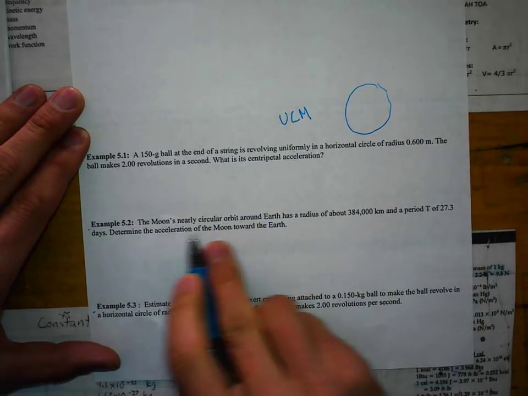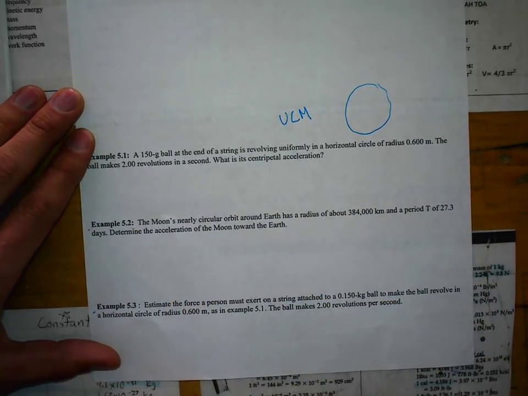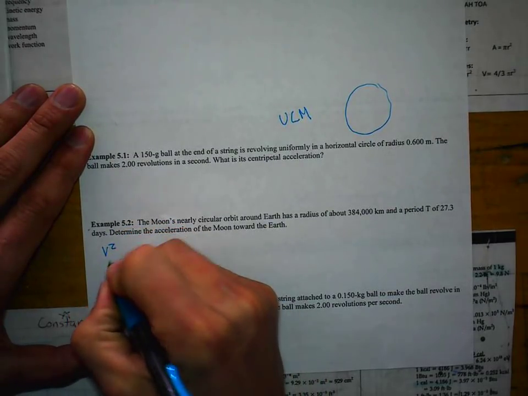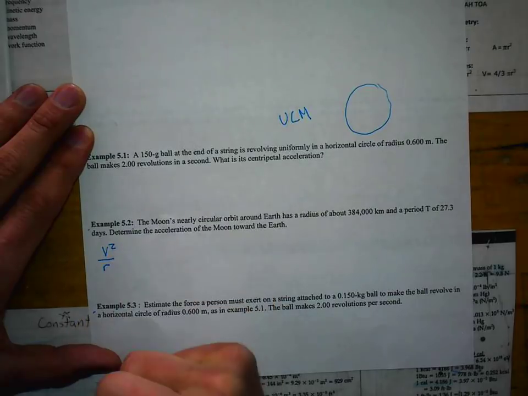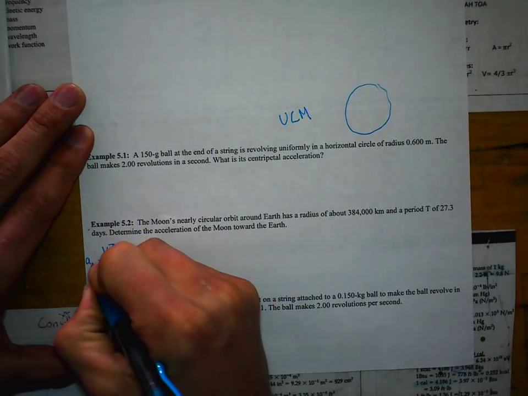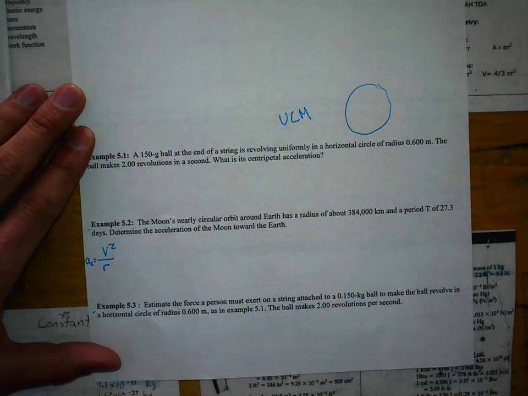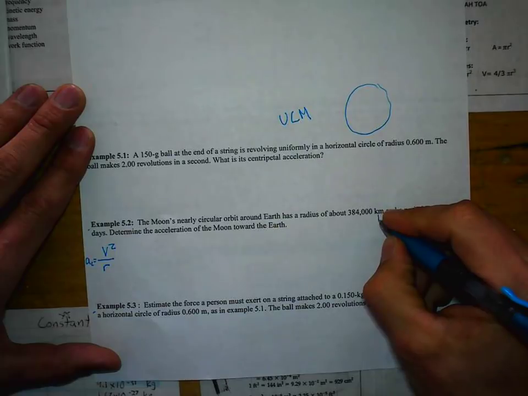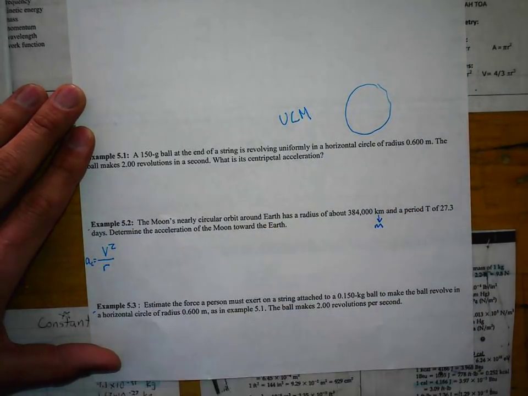Determine the acceleration of the moon towards the Earth. So we are going to do v squared over r again, and it is a_c, centripetal acceleration. So the radius, we got that. Don't forget to convert it to meters. And then the velocity, we've got to find that.